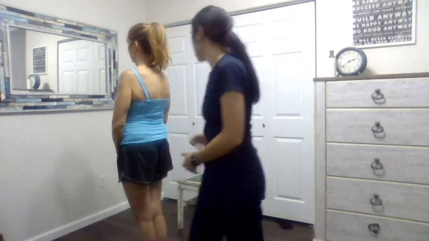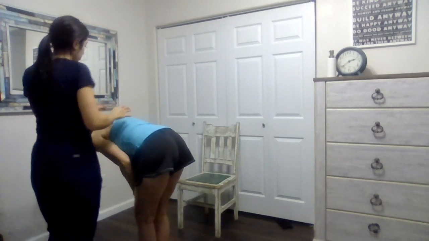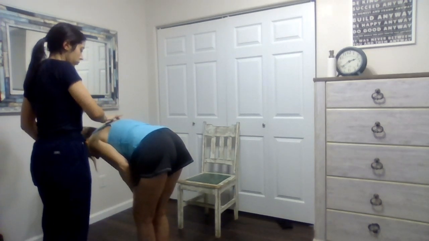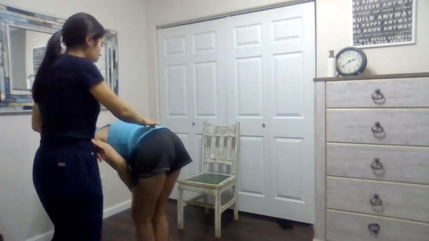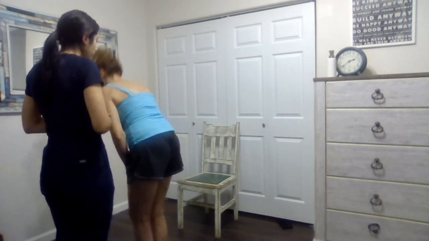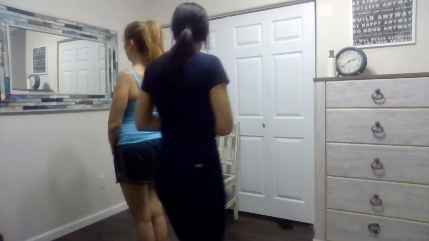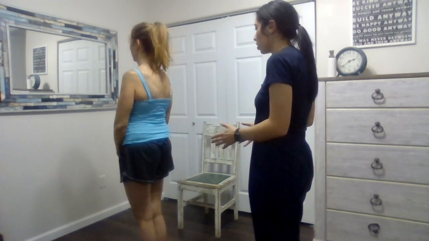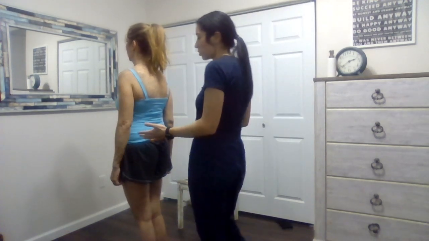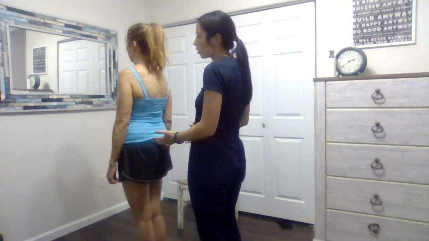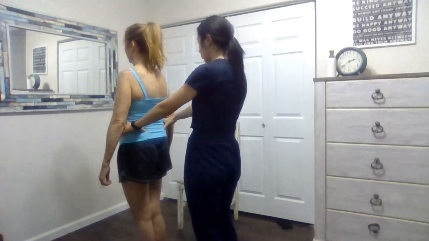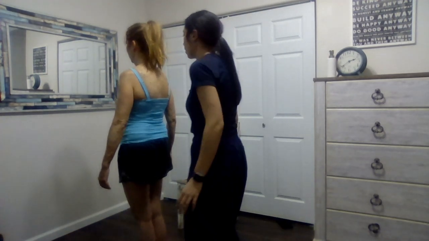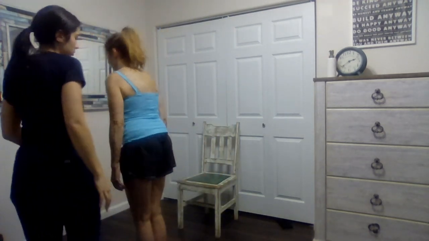Great, and go ahead and bend forward at the hips. Great, okay, and stand. As a part of my inspection as well, I would be looking at shoulder and hip alignment. I would also take the opportunity to palpate the iliac crest just to affirm alignment. Go ahead and bend forward at the hip again.